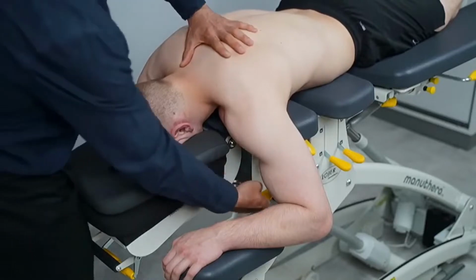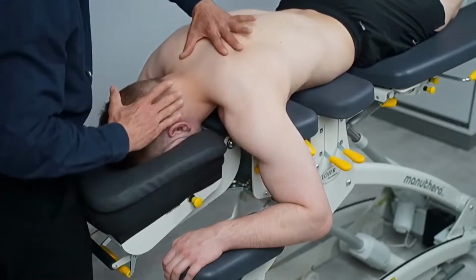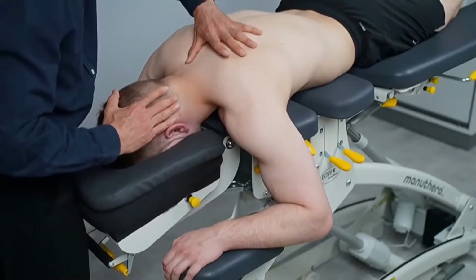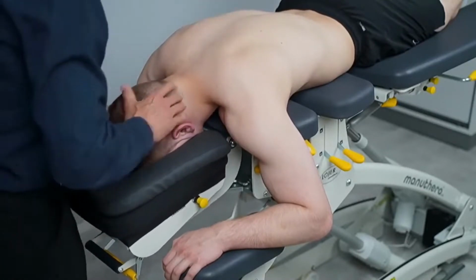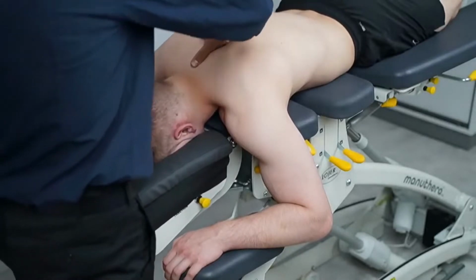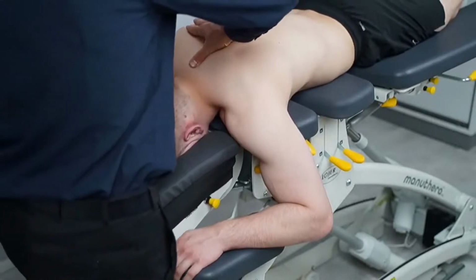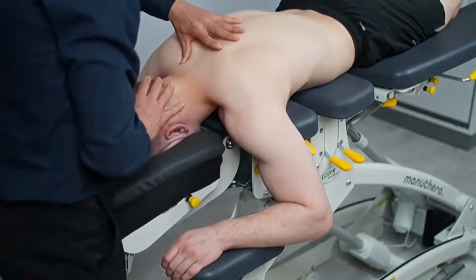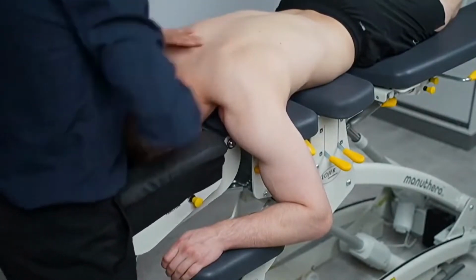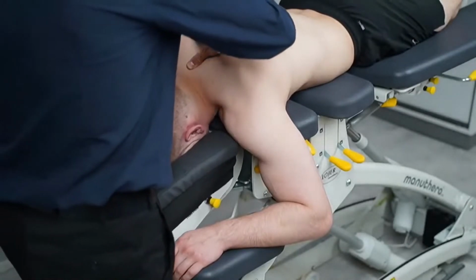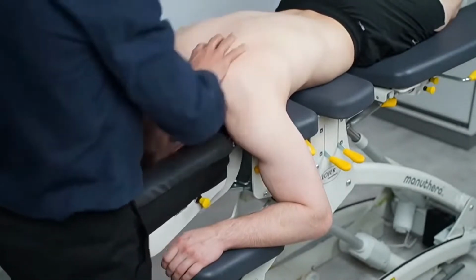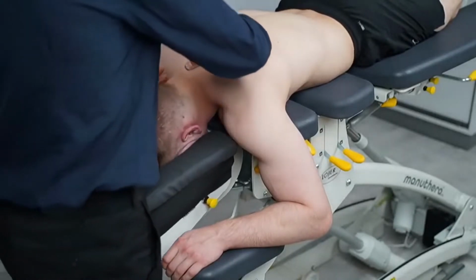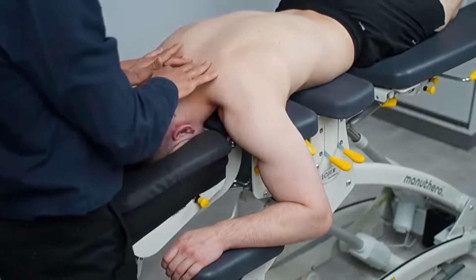And from here, I will open here and keep a good contact also on the head and induce some side bend here to one side. And then I will just keep contact, change my hand, change my hold, and then go to the other side. Now, in that case, I can feel a pretty good movement in both sides, pretty symmetrical here.